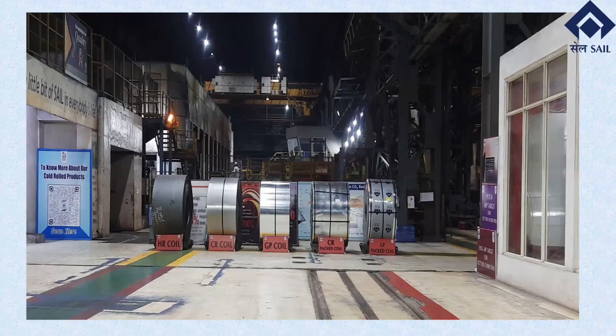Is it segregation? No, ma'am, parting is like, in this picture you can see it is a full coil and the OD of the coil is say 2 meter, but for railway we have to make a smaller coil, like out of this one coil we have to make 2 coils. Okay, parting into 2 parts, widthwise.